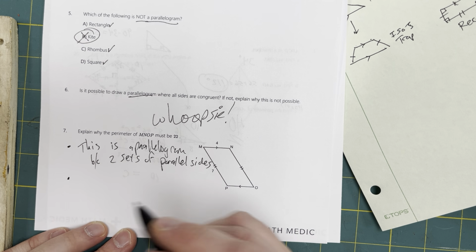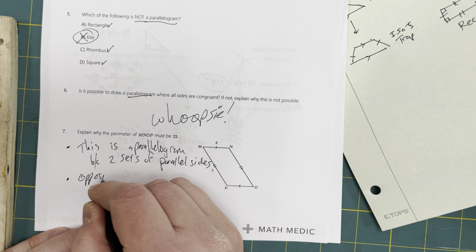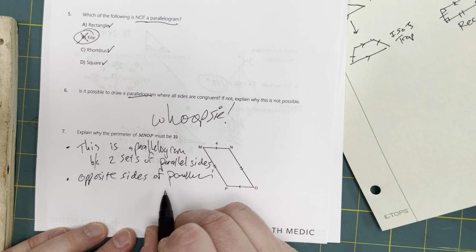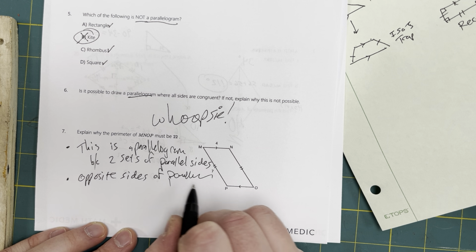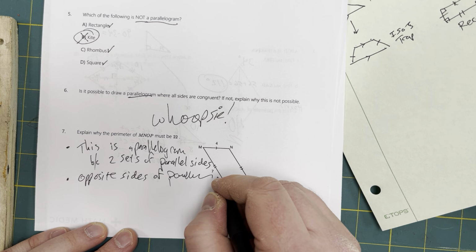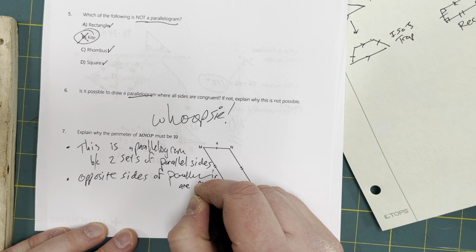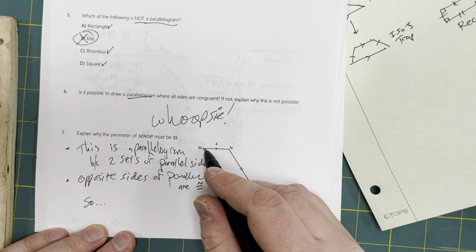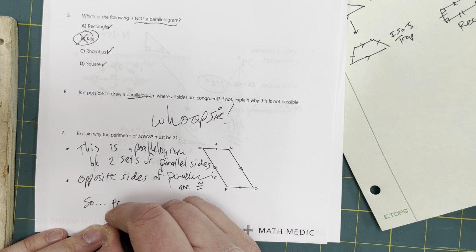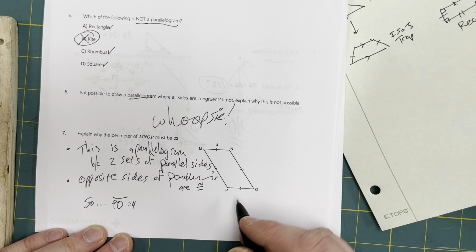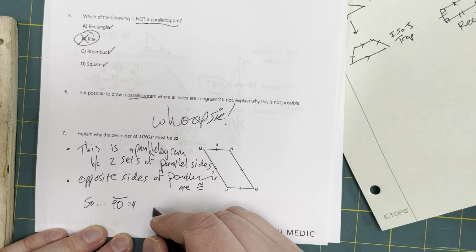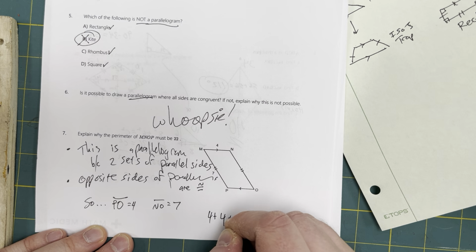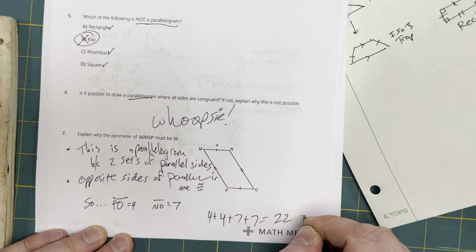So that's one point. And my next point is opposite sides of parallelograms. Trust me, I wrote the word parallelogram right there. I know it just looks like scribble, but it's absolutely parallelogram. Are congruent. So since MN is 4, PO is 4 and MP was 7, so NO is 7. So then 4 plus 4 plus 7 plus 7 equals 22. Hooray.